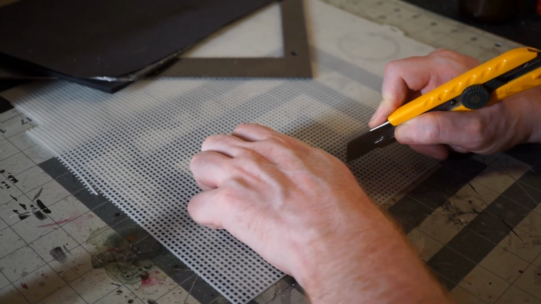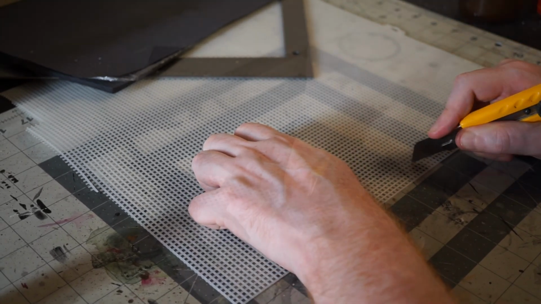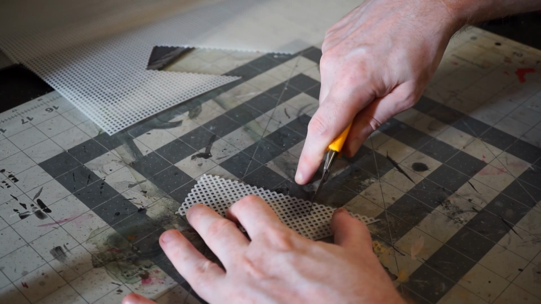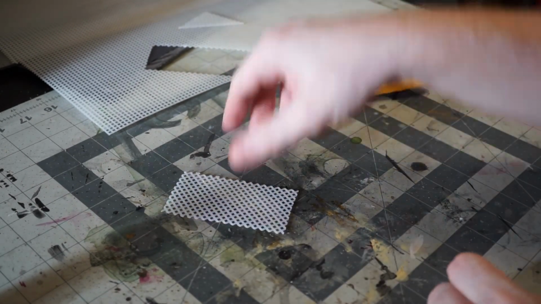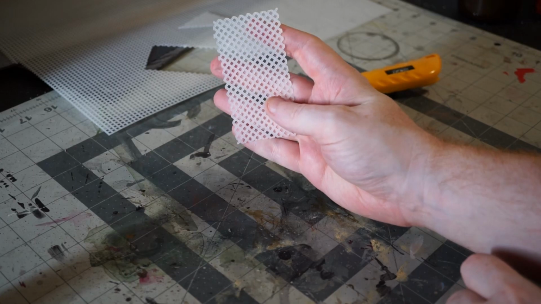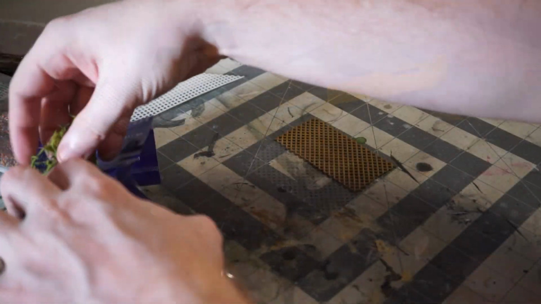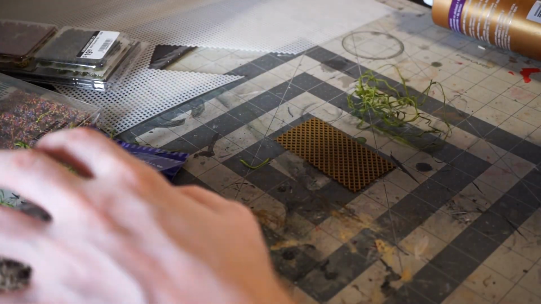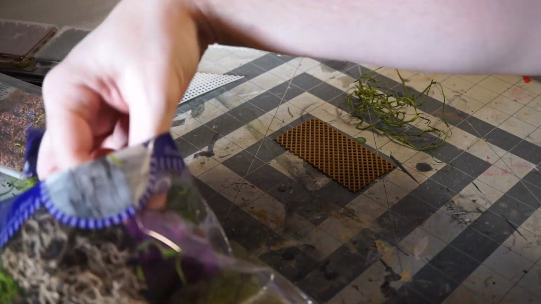That way if I want to lean it against a building, it should be easy to do. Once it's cut, it gets a prime with a brown rattle can. Cross-stitch meshing can be very difficult to work with if it's not primed well. And then, out comes the tacky glue and the, well, plant bits.